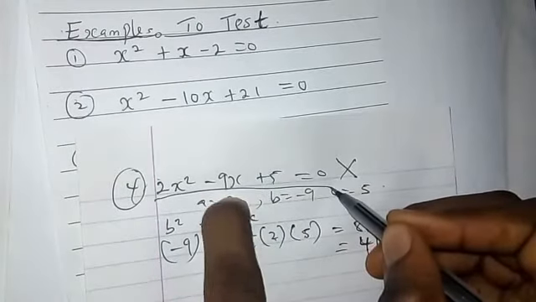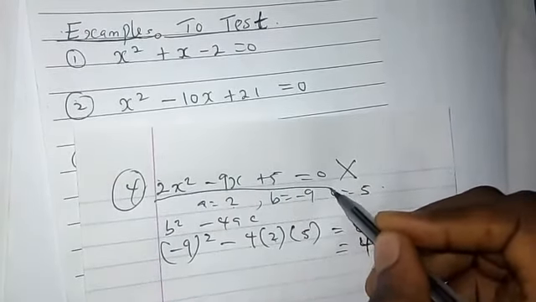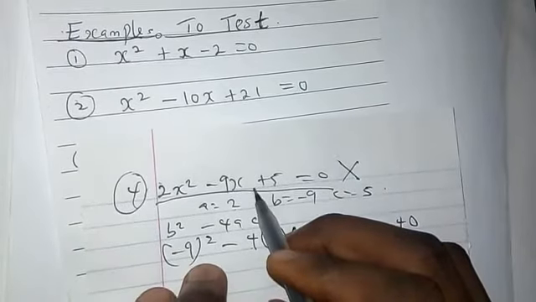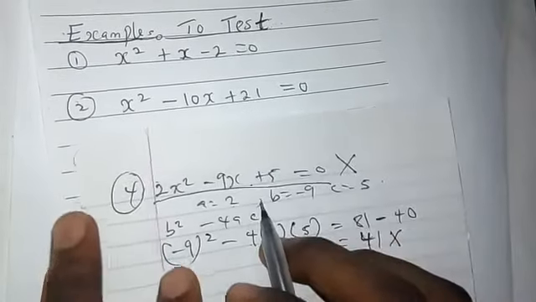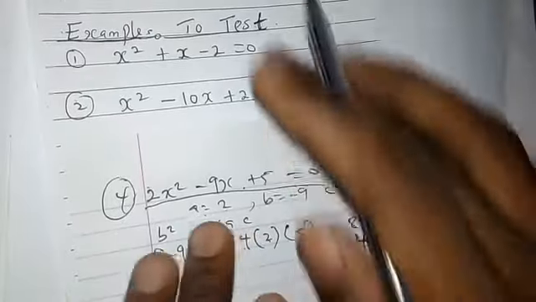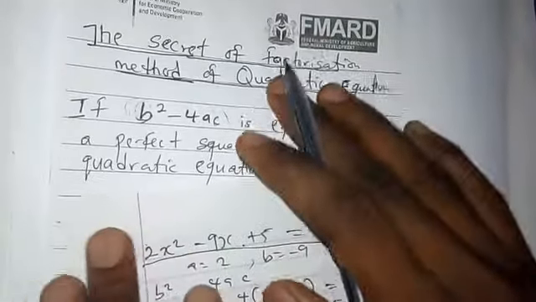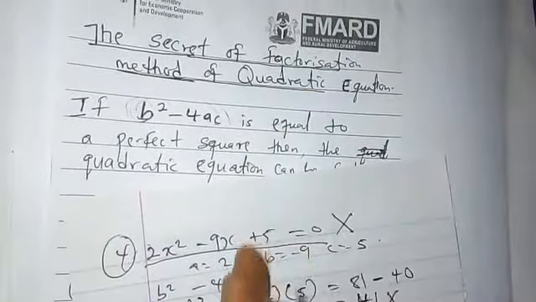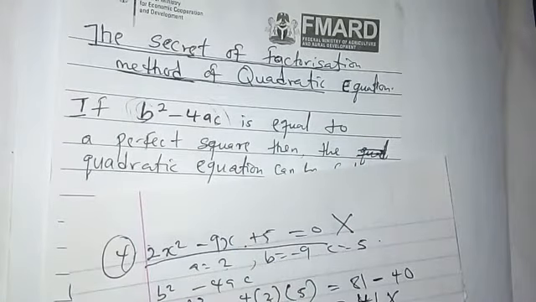So if you check like this, just go by formula method or completing the square method, then you will arrive at the answer. So this is the secret behind using the factorization method for quadratic equation. Not all quadratic equations can we use this factorization method for.